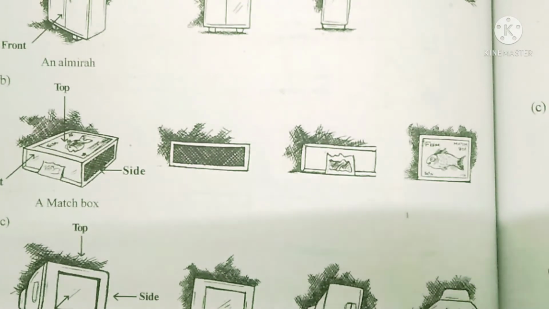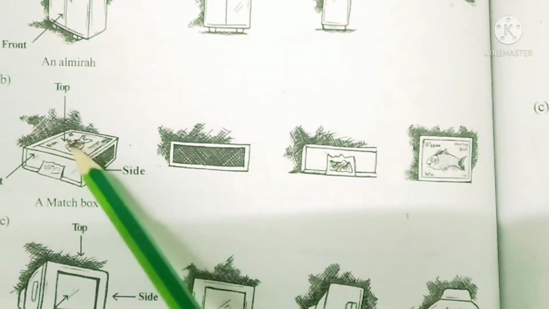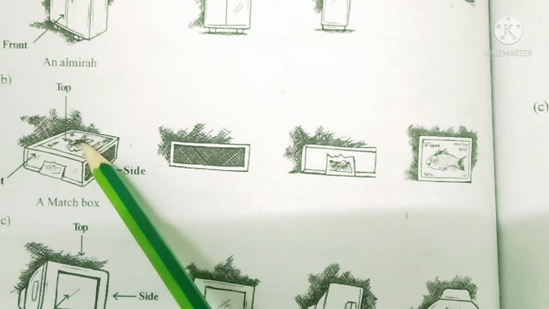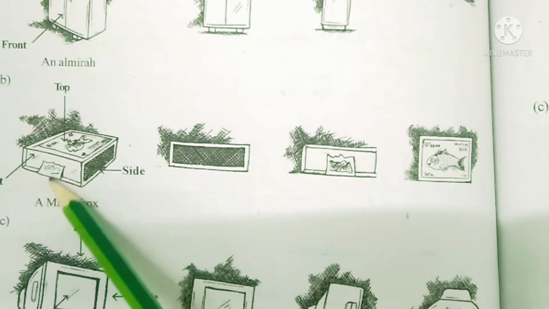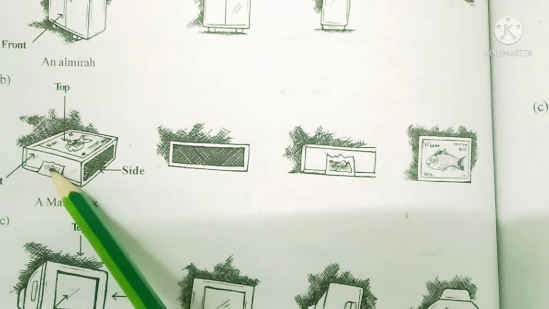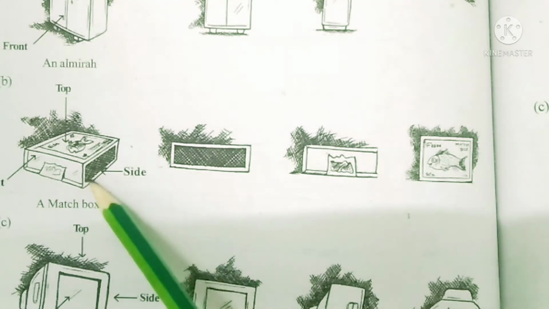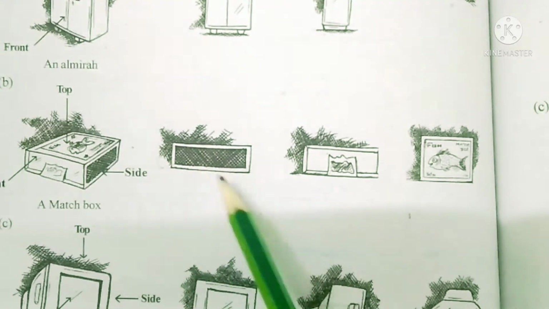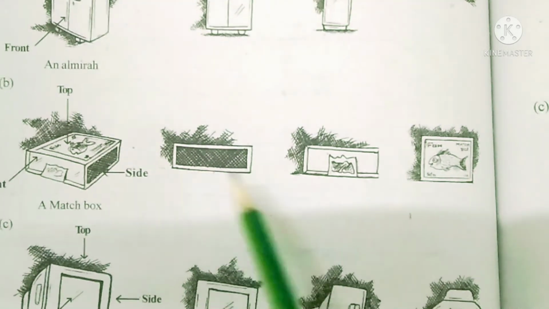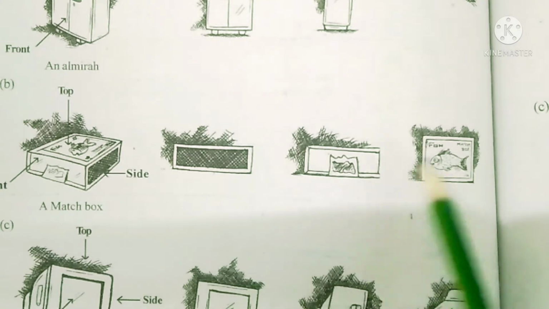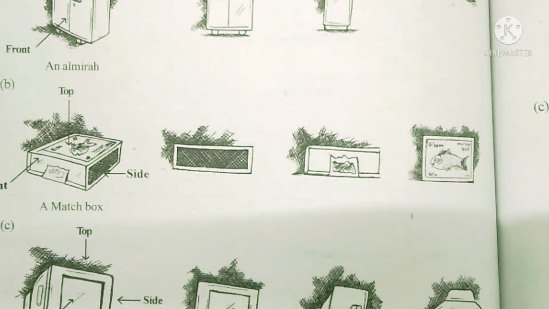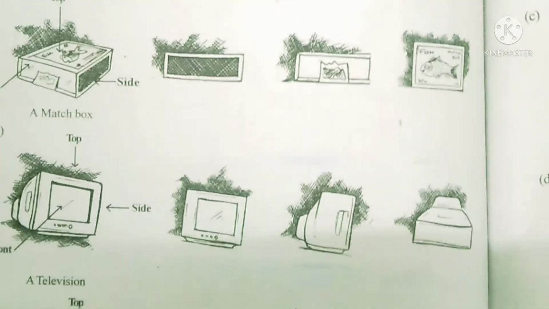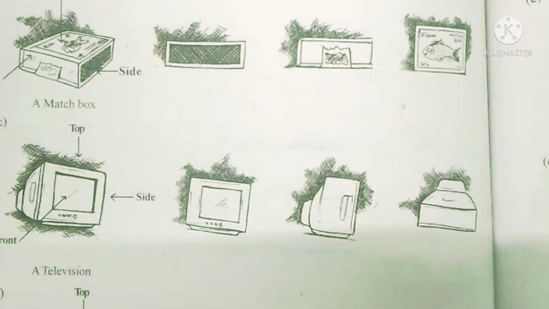Now if you take a matchbox, see here the matchbox has the picture of a fish here on the top. Here there is some colors and some design. On the side also the chemicals are seen, little black in color. So here this is the side view, and this is the front view, and this is the top view. So like this you have to observe the figure and name which views are shown here.